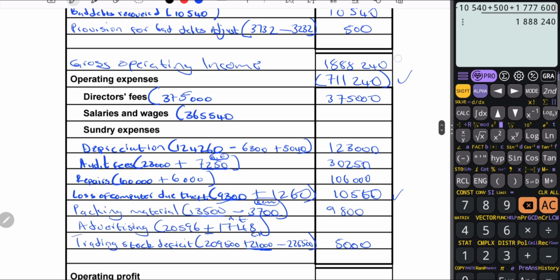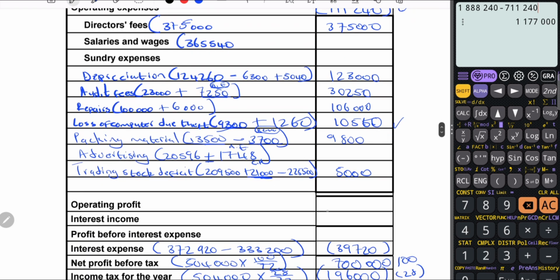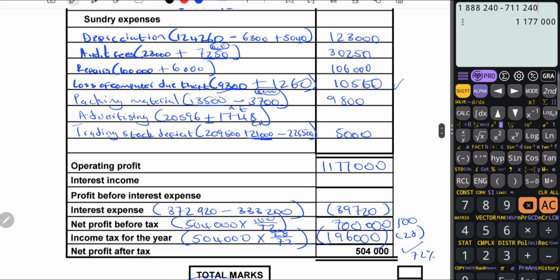Then how do I get my operating profit? It's gonna be this amount minus my other operating expense, 188,240 minus 711,240 is gonna be what now? My operating profit, which is 177,000.